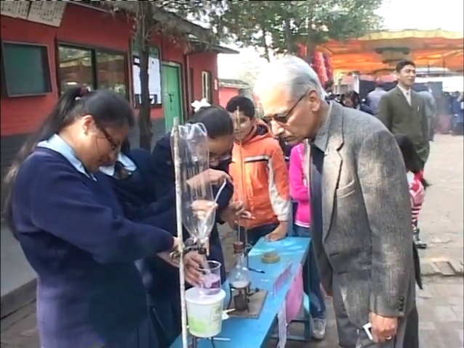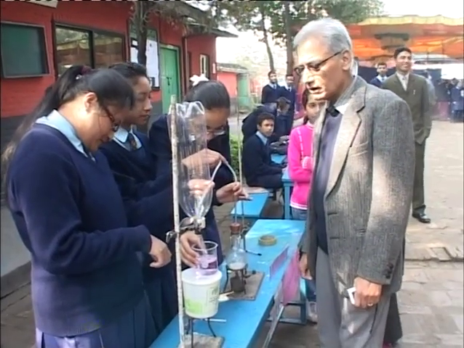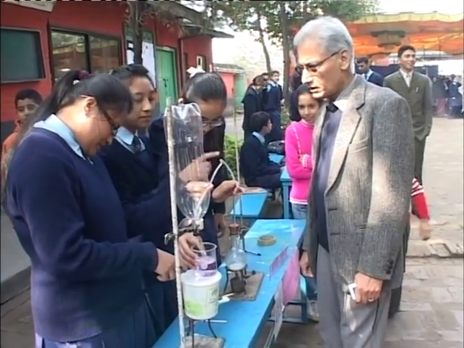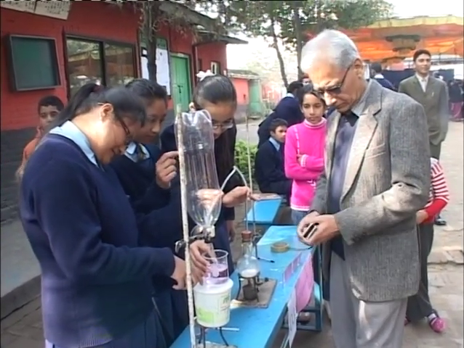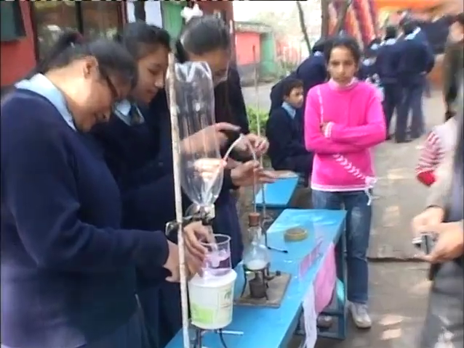So you can see the water is rising up. It will take some time to form a fountain. Bubbles are coming.